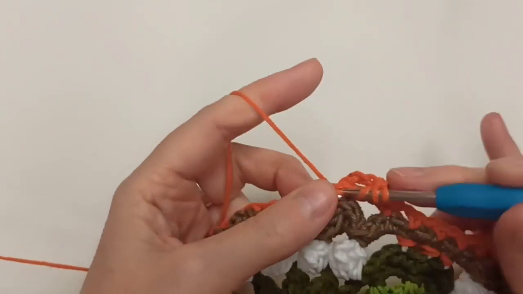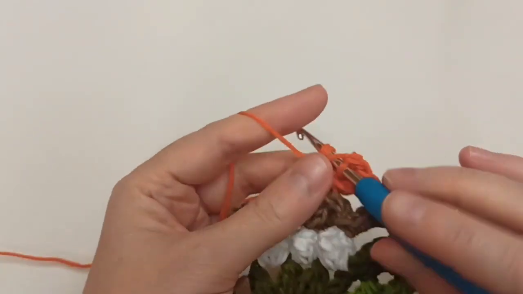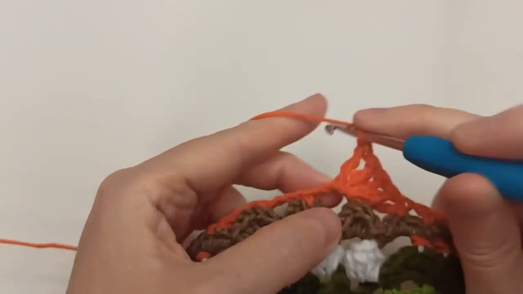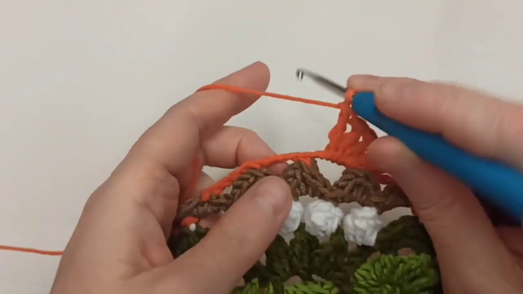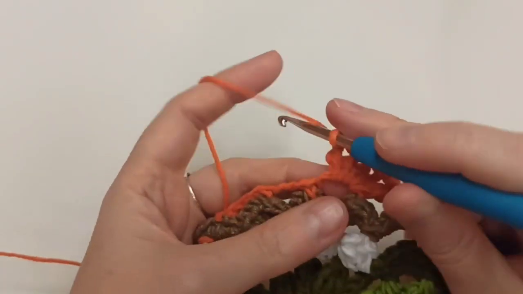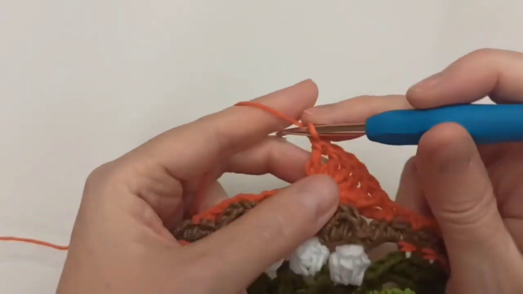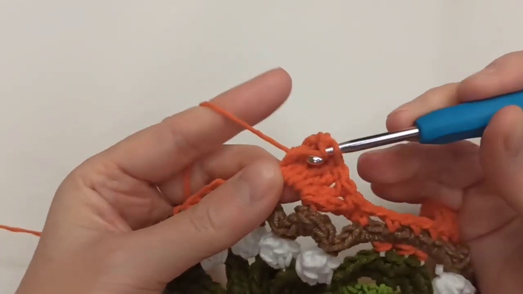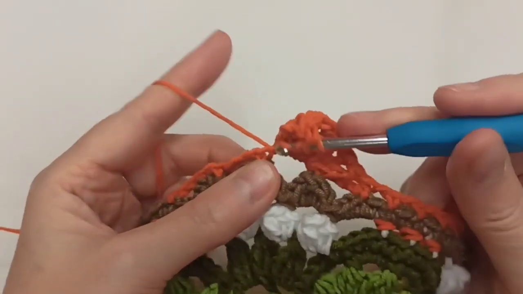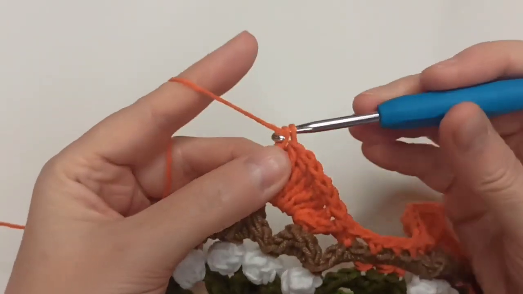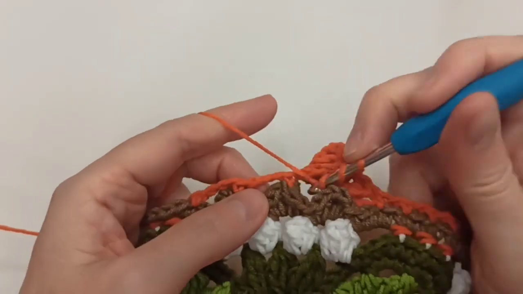1, 2, 3, 4, oops, 5, 6, and 7, and around next stitch, front post treble crochet.